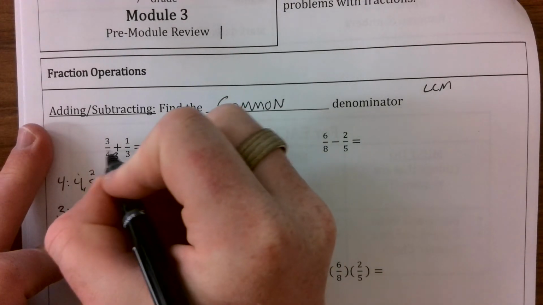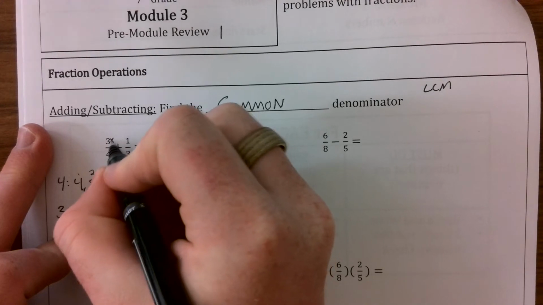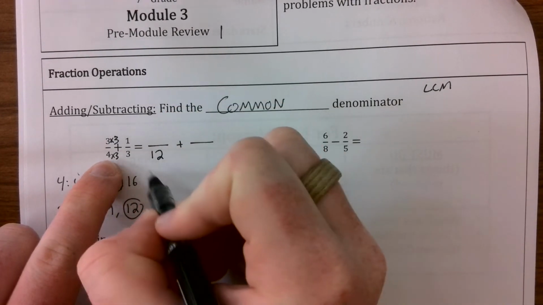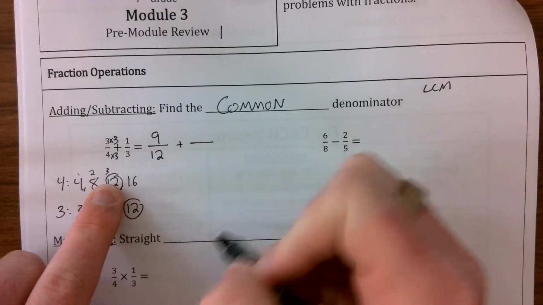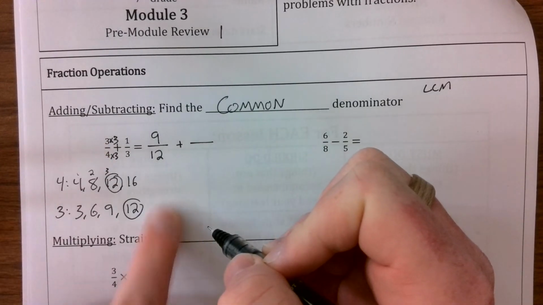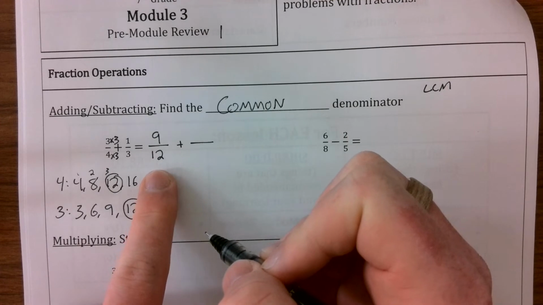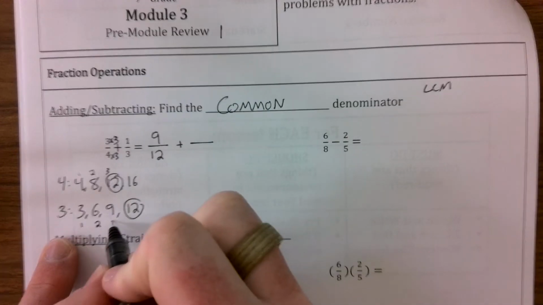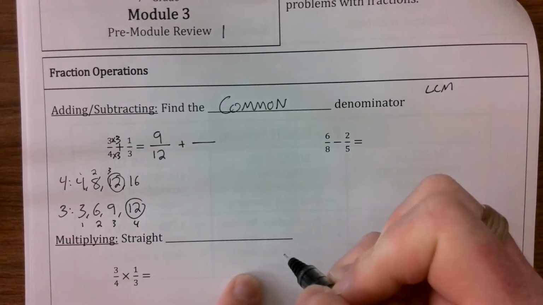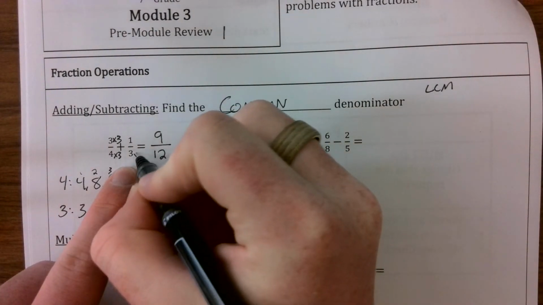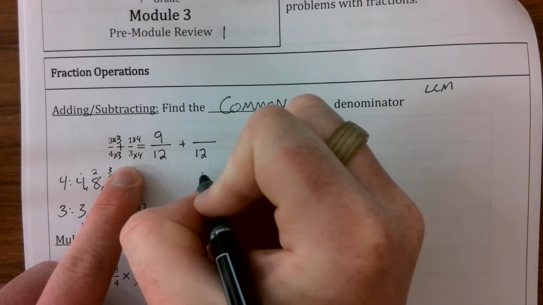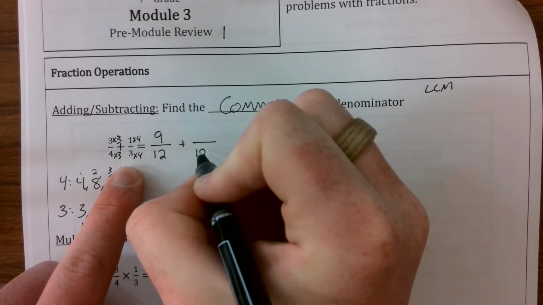If I multiply the bottom by 3, I'm also going to multiply the top by 3. 4 times 3 is 12. 3 times 3 is 9. So 3/4 is the same as 9/12. To turn 3 into 12, I have to multiply 4 times. So I'm going to multiply 3 times 4 and 1 times 4. 3 times 4 is 12. 1 times 4 is 4.